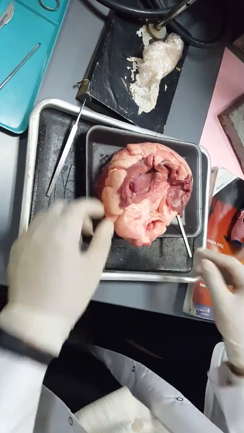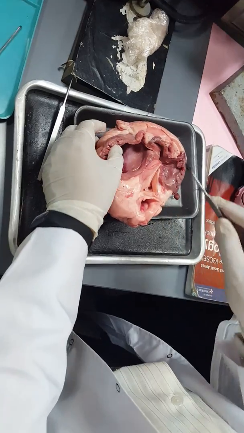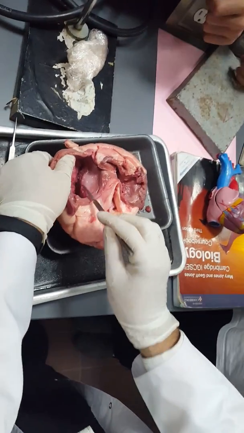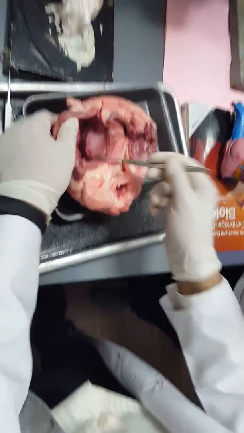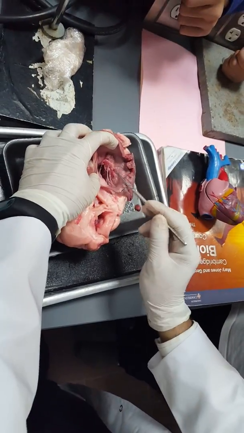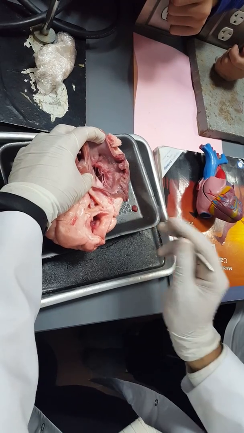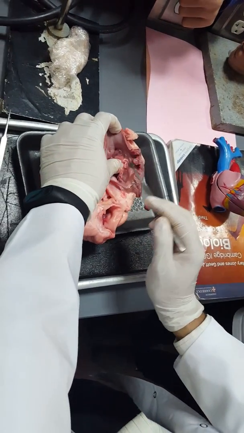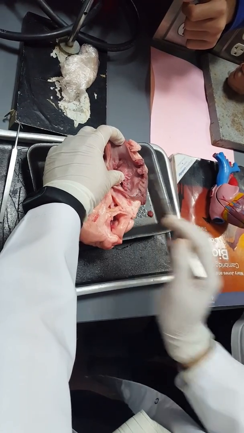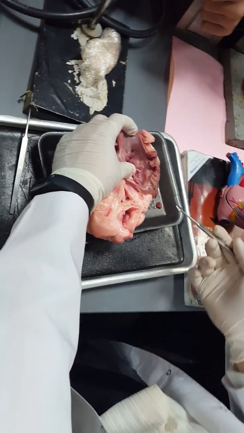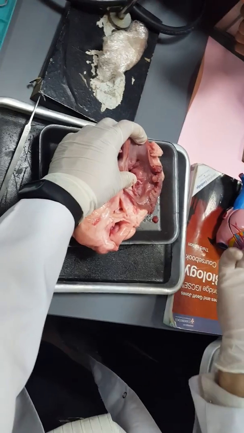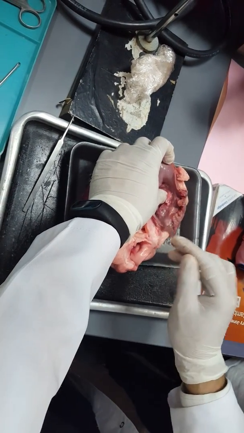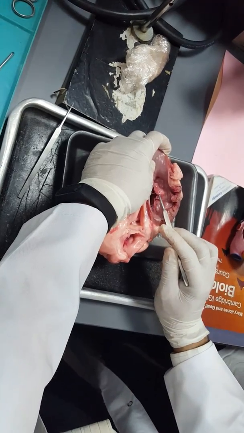In contrast, of course, this is the tricuspid: one flap, second flap, third flap. And here we have the bicuspid or the mitral valve. This is one flap. Of course, it's not connected because the tendons are cut, that's why. If it's a whole mount or the whole heart, we will have it very clearly, but as we have only this piece of the heart, the tendons here are cut.